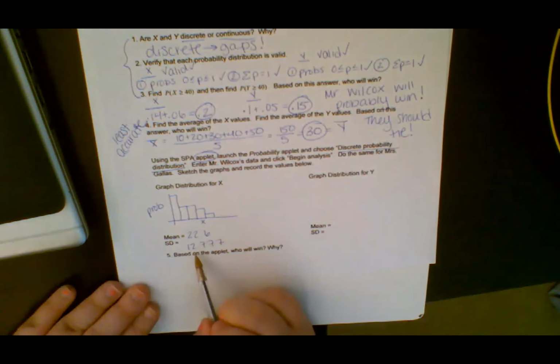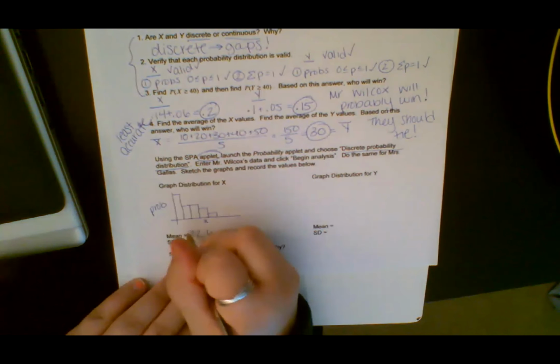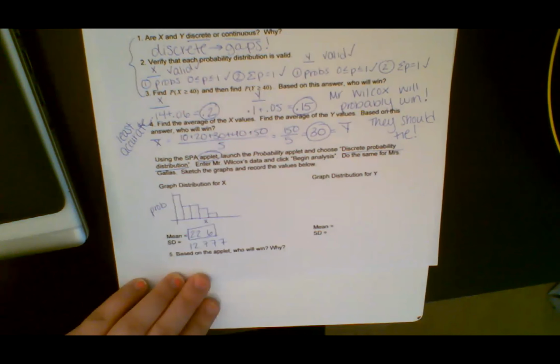Okay, the standard deviation of 12.777 means that on average, most bowls should be within about 13 points of 22.6 on either side. So all the way down to 10, all the way up to 34. So that just shows how spread most of his bowls should be. It should be within that range. Okay, so this mean is going to come into play because that's his average point per bowl.